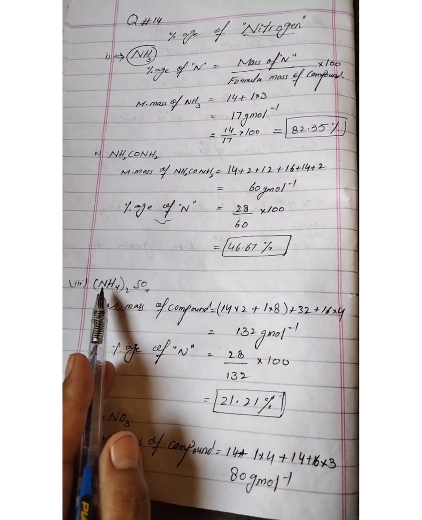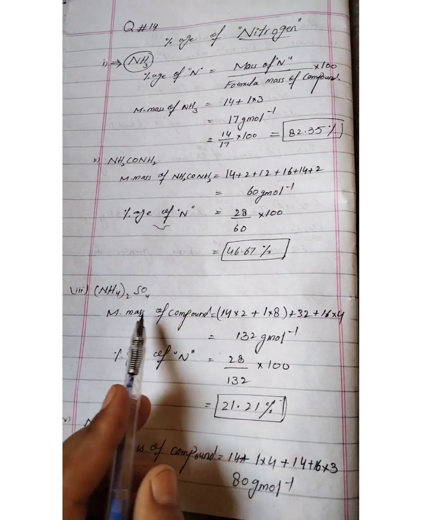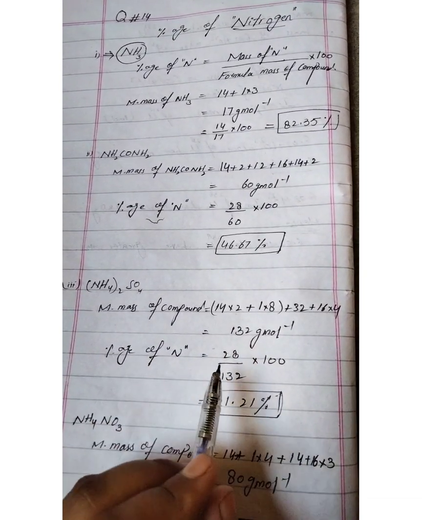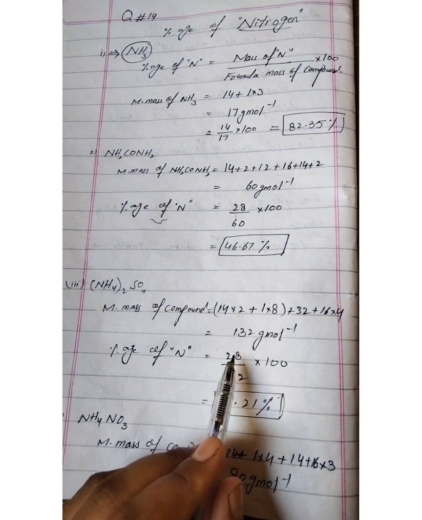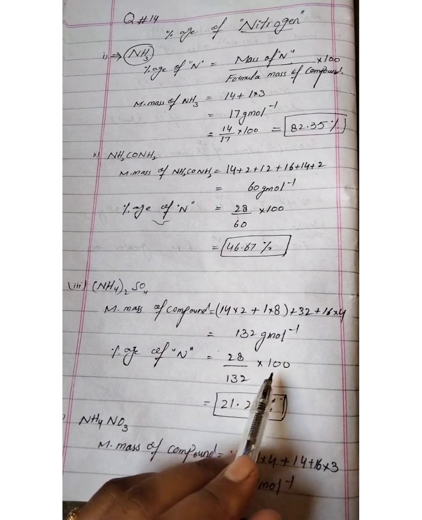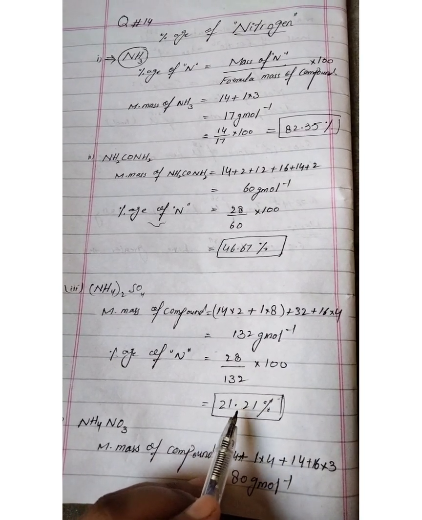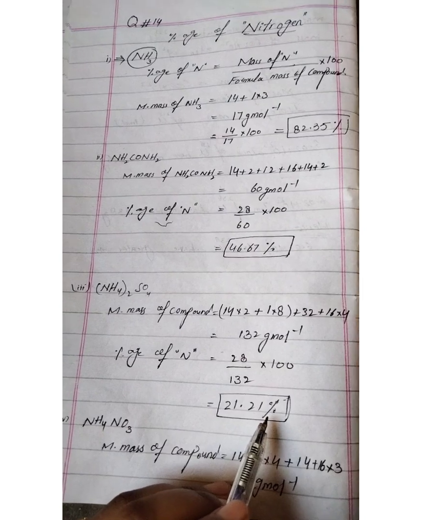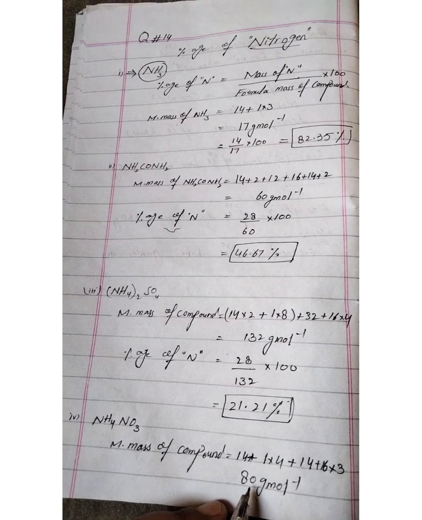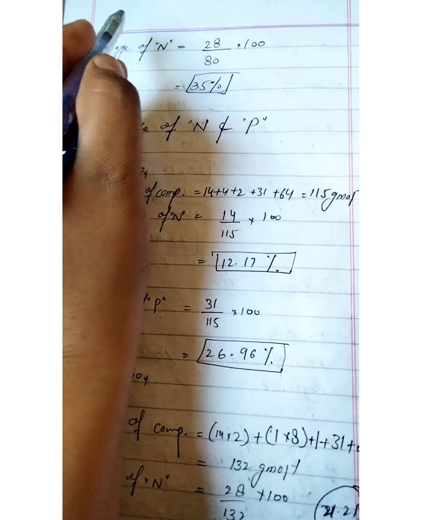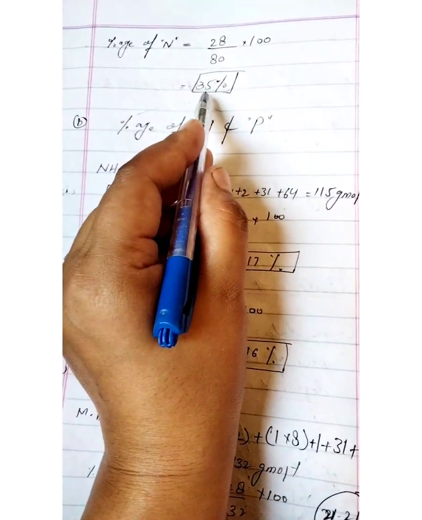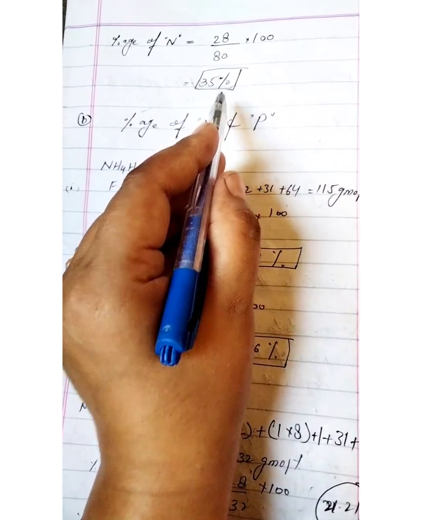Next, (NH4)2SO4, ammonium sulfate. Molar mass of the compound is 132 gram per mole and percentage of nitrogen is equal to, total nitrogen are 2, so 28 over 132 into 100. Percentage of nitrogen will be 21.21%. Next compound is ammonium nitrate and molar mass of the compound is 80 gram per mole. Percentage of nitrogen is equal to 28 over 80 into 100 and 35% nitrogen is present in this compound.